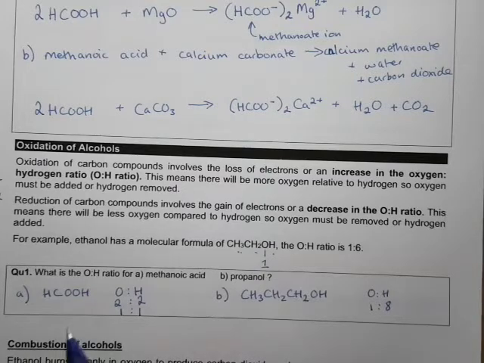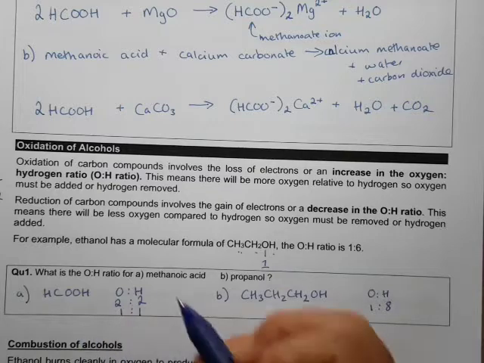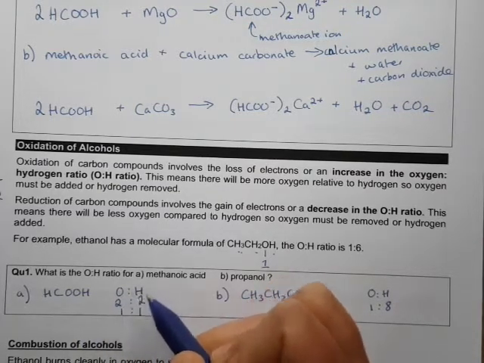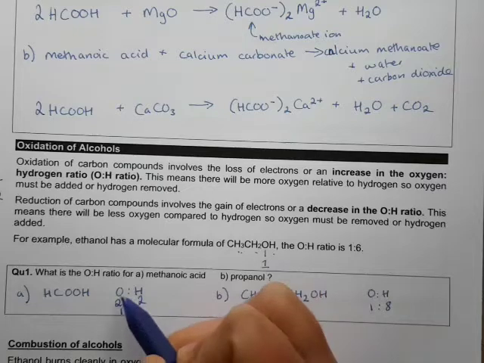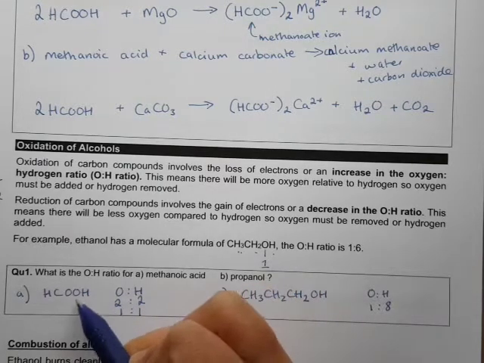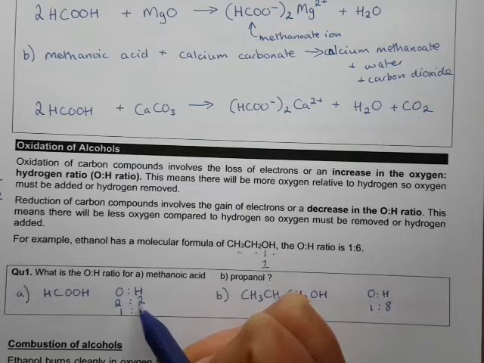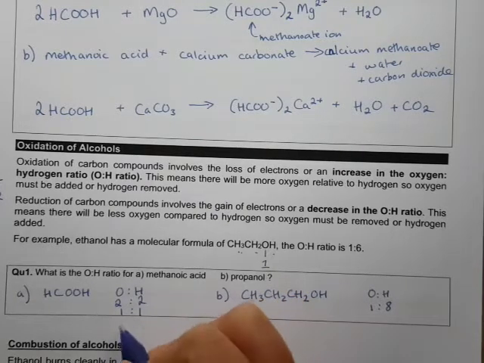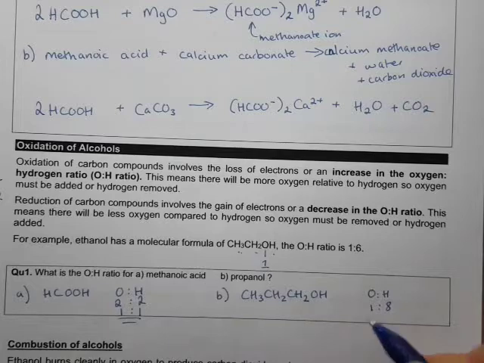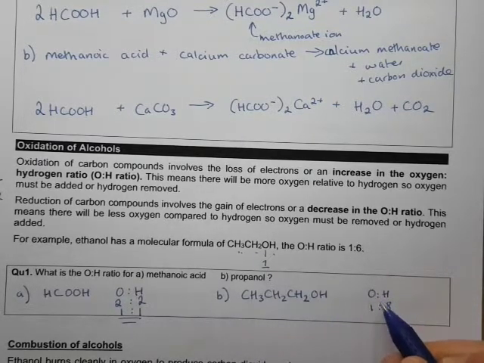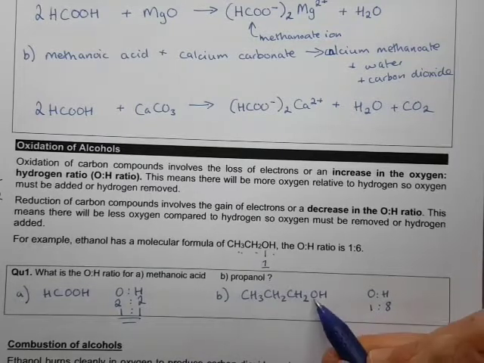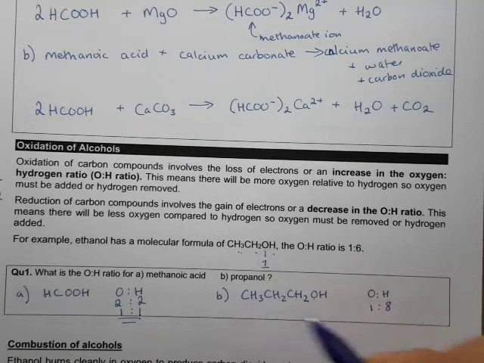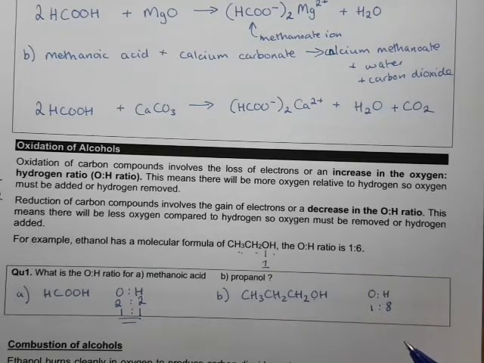Okay, so here are your answers. So methanoic acid has the formula HCOOH, if you look at the shortened structure. When I'm doing these, I prefer to write out O to H, because that's what we're looking at, the O to H ratio, and then I know to write down the number of oxygens under the O, so there's 2 oxygens, and the number of hydrogens under the H, 2, so it's a 2 to 2 ratio, which I've then simplified to a 1 to 1 ratio. And then similarly with propanol, I find it easier to write out O to H first, and then I just count the number of oxygens, 1, and count the number of hydrogens, 1, 2, 3, 4, 5, 6, 7, 8. So it's a 1 to 8 ratio in propanol.